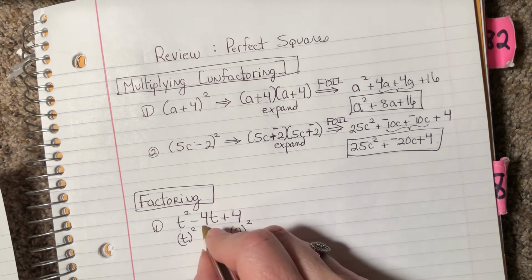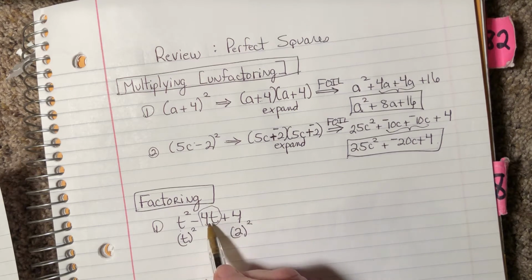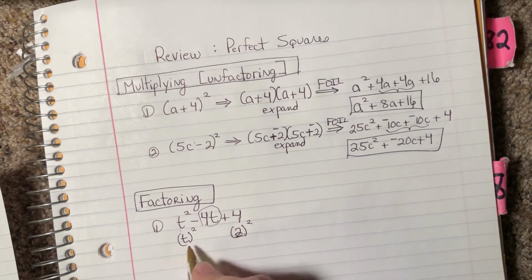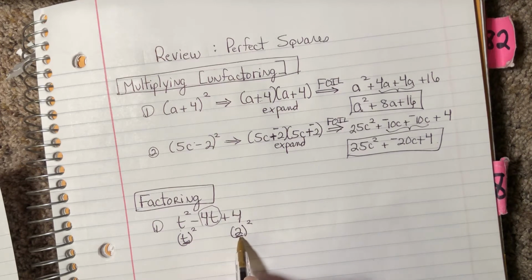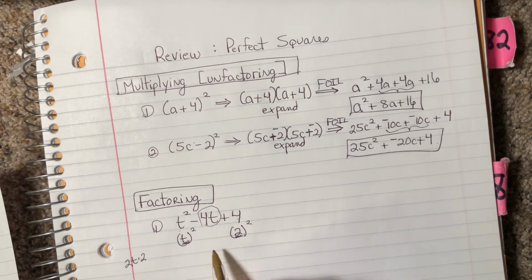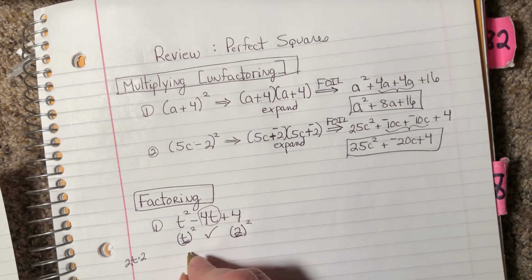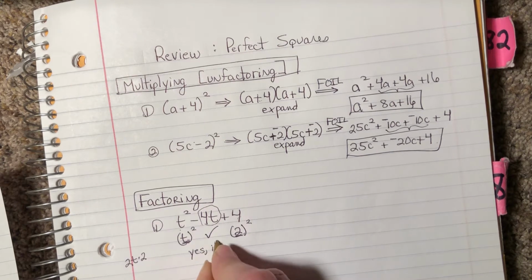Now we need to check the middle term. And what you do is the middle term should be 2 times t, multiply these 2 pieces in the parenthesis, doubled. That means 2t times 2. Well, it should be 4t and it is, so it checks out. That means, yes, this is a perfect square.